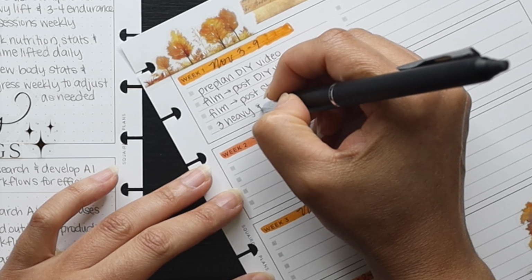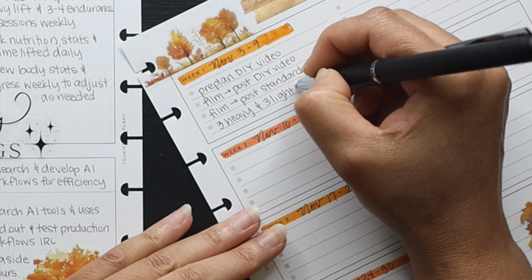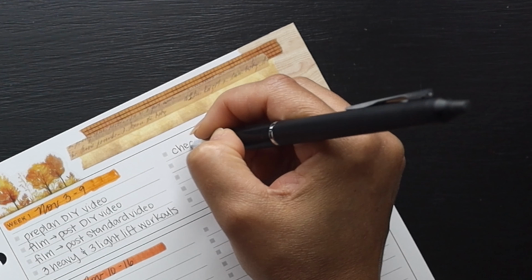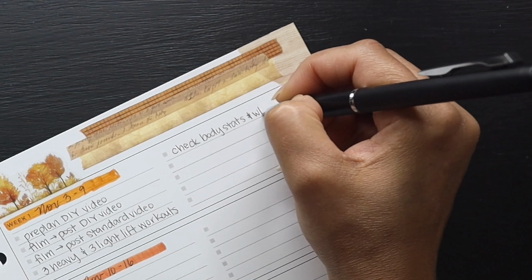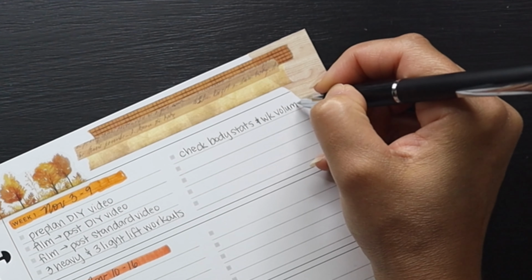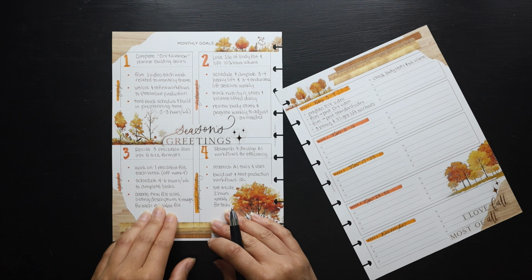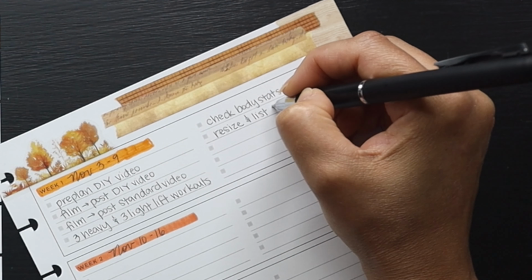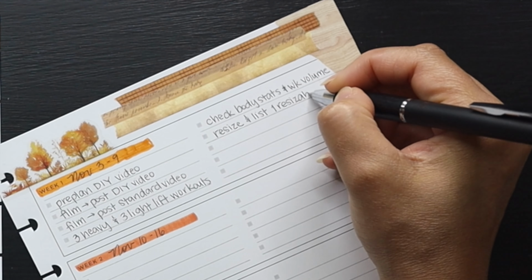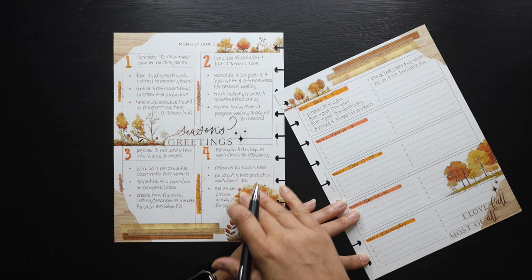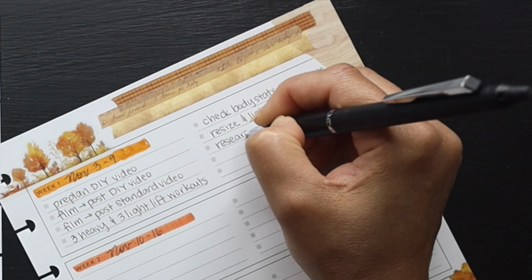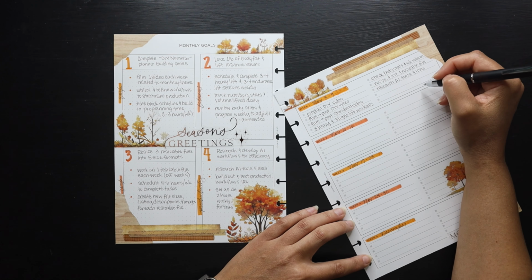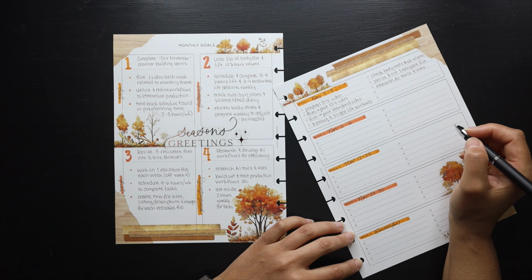I also have from the fitness goal to start by lifting 3 heavy and 3 light lift workouts each week. And then I want to remember to check my body stats and weekly volume so I can adjust as needed. For goal 3, I need to resize and list 1 resizable file each week. And then finally, my 4th goal, to research AI tools and uses I'll have for week 1 to get me started.